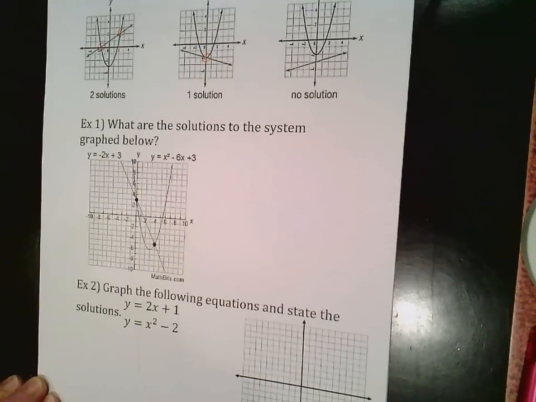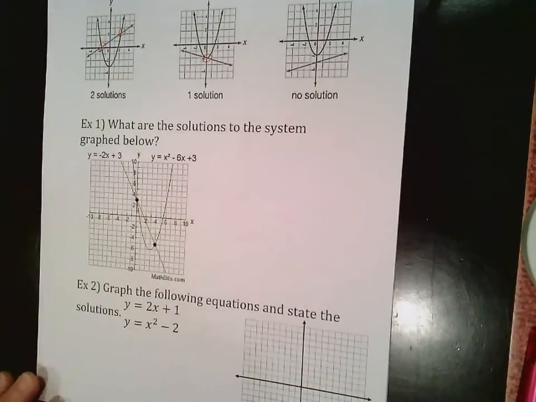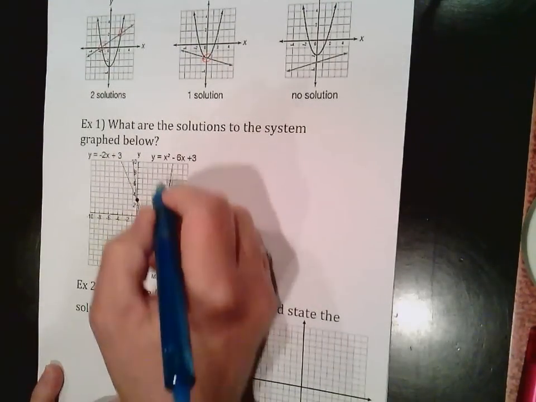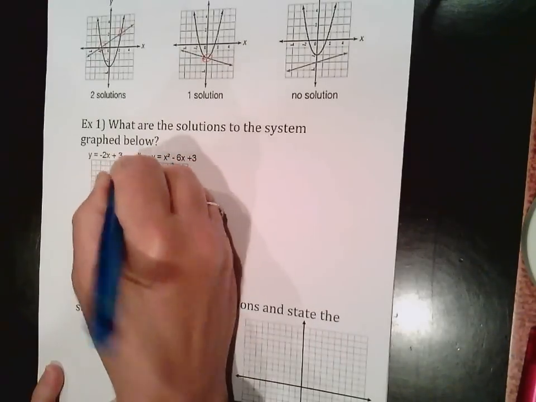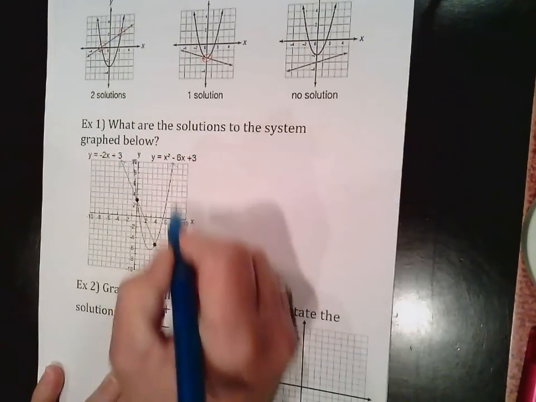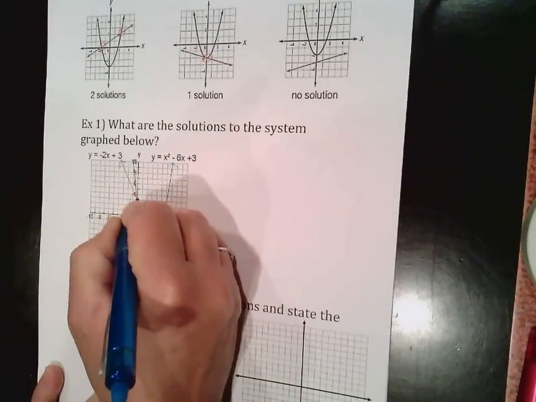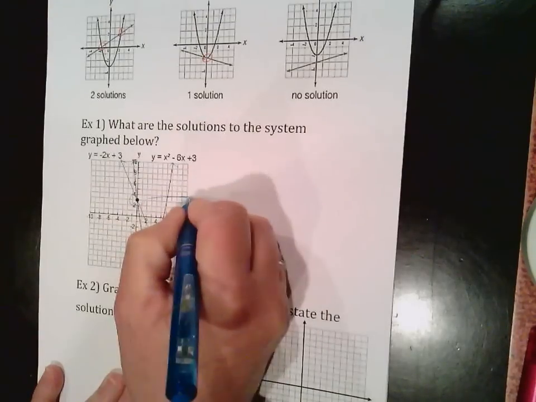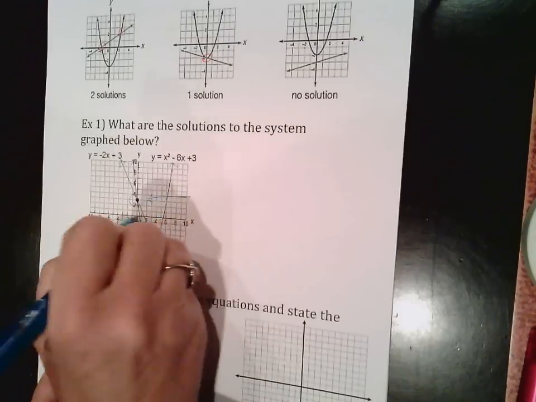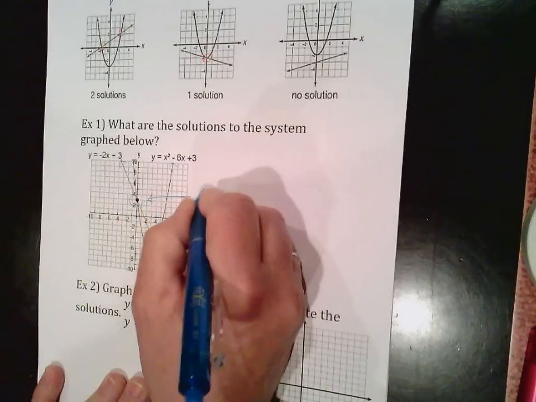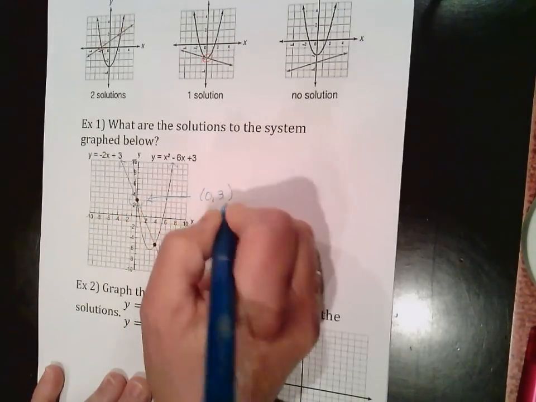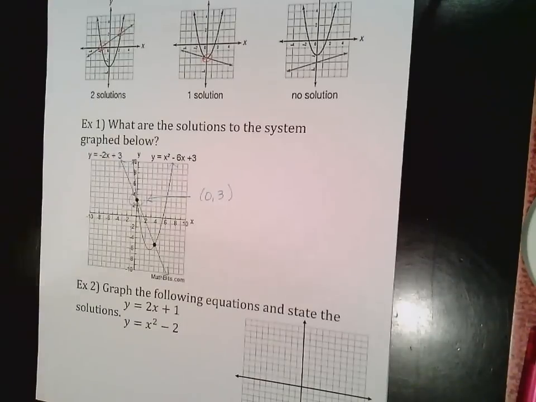So in example 1 down here, I have really big points so that you can see exactly where they cross. I have a parabola, and I'm going to put little arrows on the ends of it. The parabola and a straight line. One of those points is right here. The ordered pair for that point is 0, 3. So that's one solution.